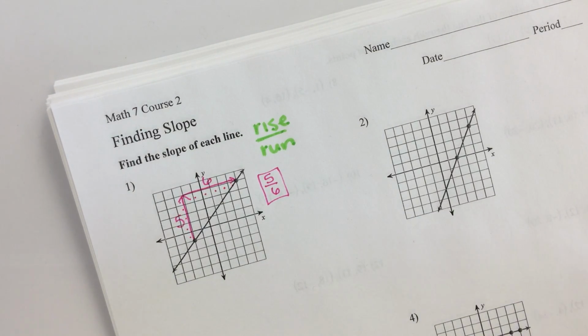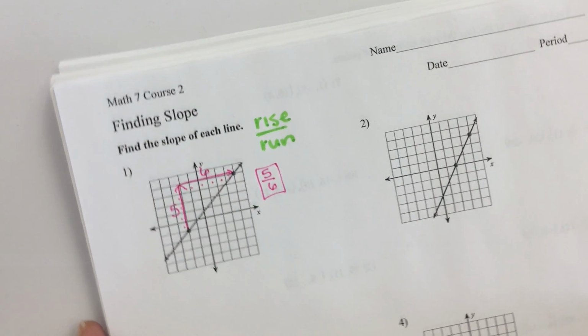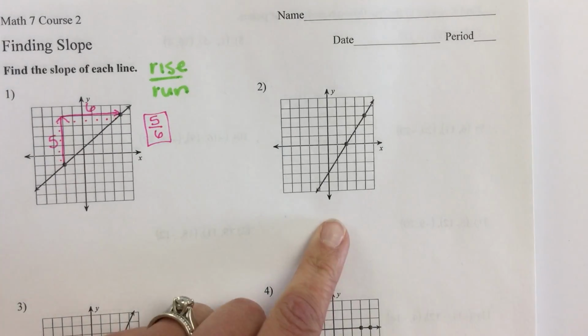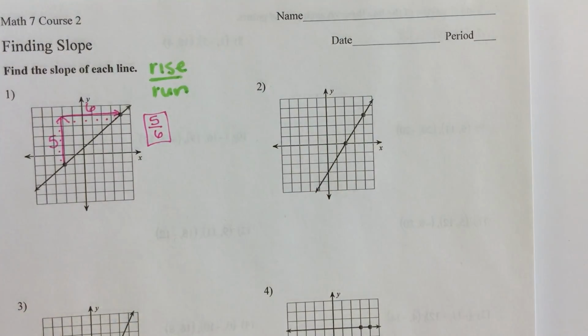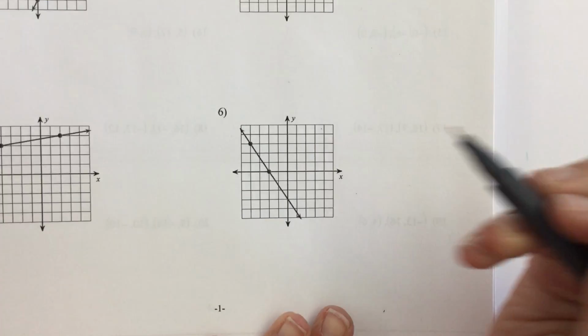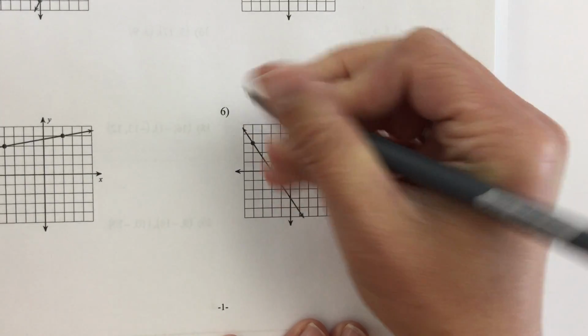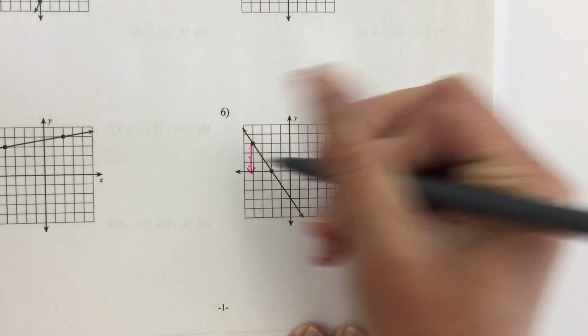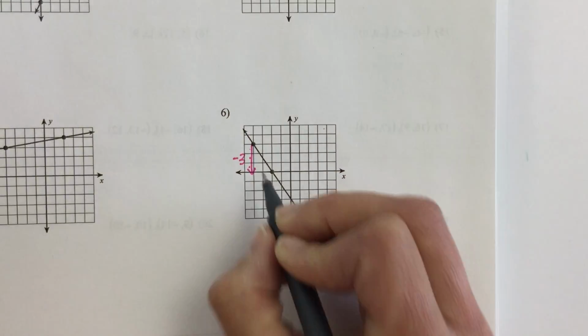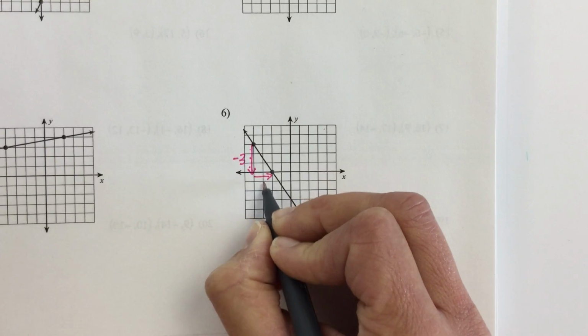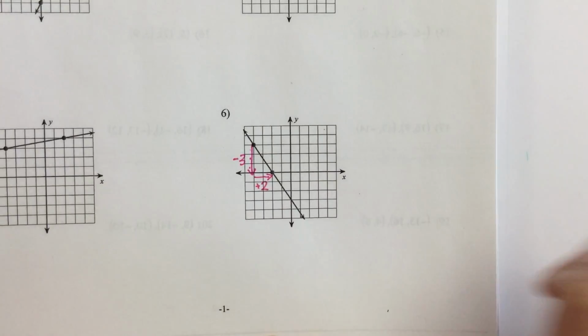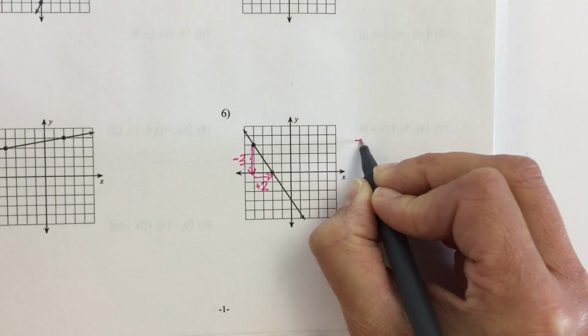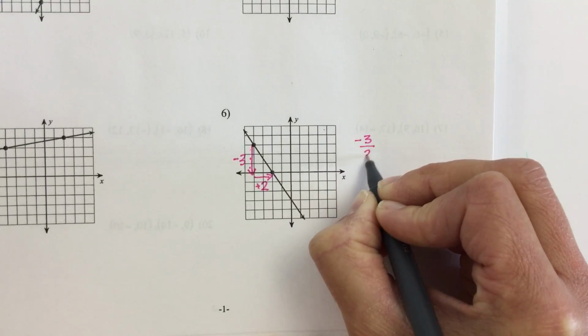Okay. Number 2. Same type of situation. Actually, let's jump. Let's do number 6. I want to do an opposite one with you. So this one, I would go down 1, 2, 3 units, so that's a negative 3. And then to the right, 2 units, and that's a positive 2. So that turns out to be negative 3 over 2.